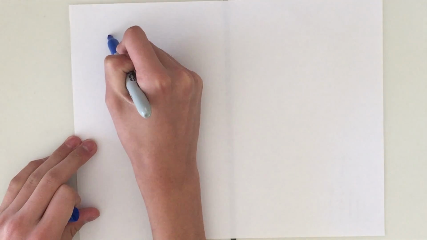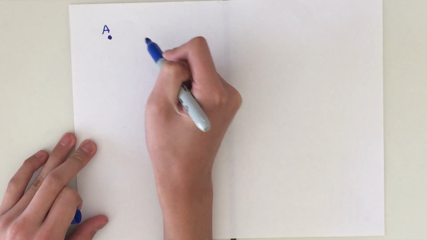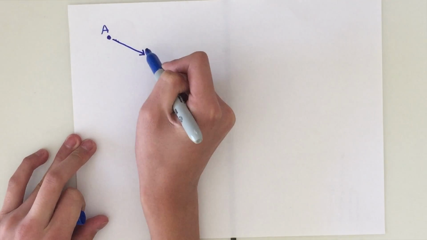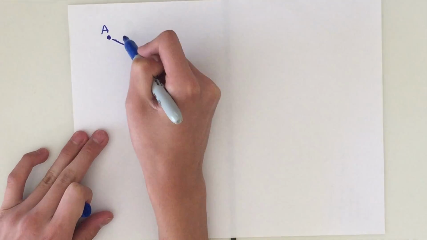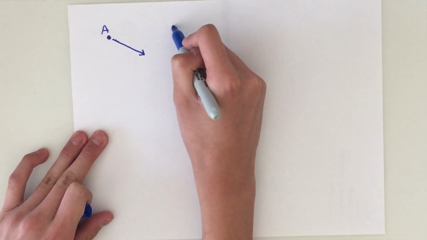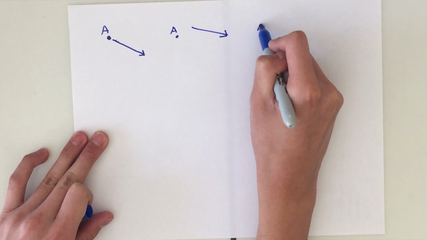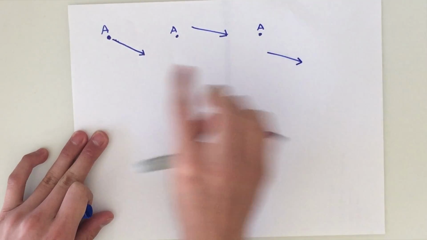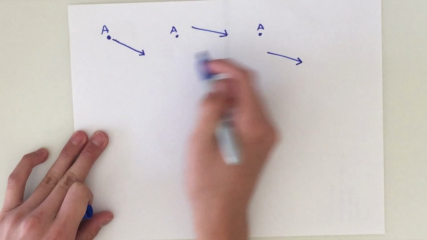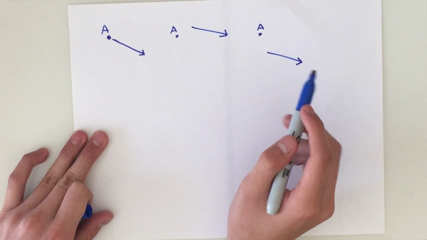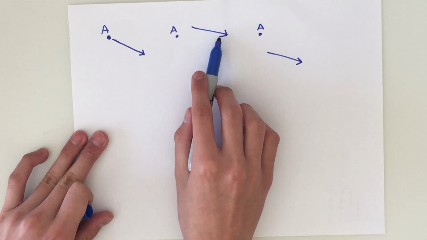Okay, so let's start with some of the basics. So let's say you have a point right here. We'll call that point A. And you're asked to translate it in this direction for this length. Well, this actually means the exact same thing as if it asked you to translate this point in this direction and that length, and this direction and that length, because all of these arrows are the same length and point in the same direction. So it doesn't matter where on the paper it is relative to the point. You just need to be translating it in this direction and this distance.